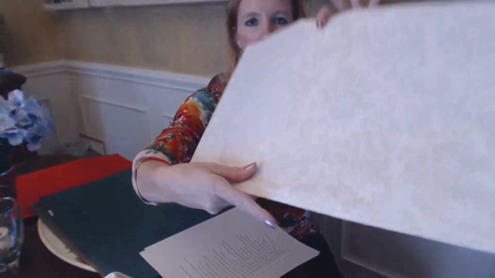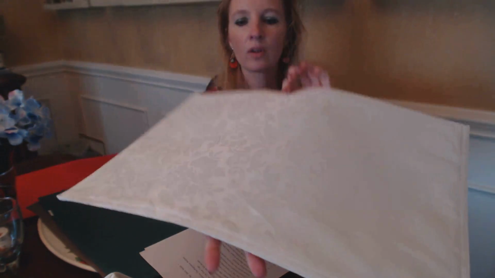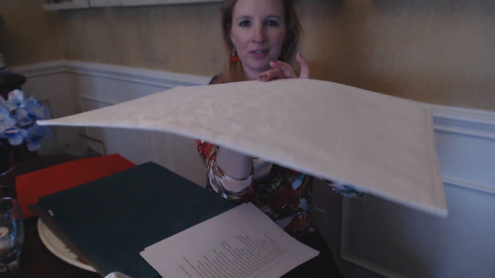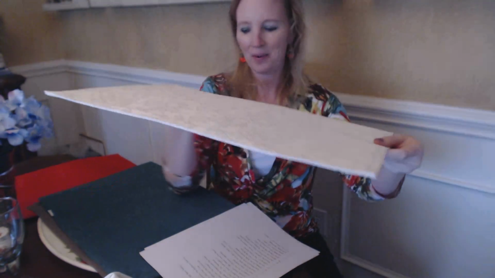I have these off-white placemats, which have more of a little bit fancier floral design to them. They're quite rigid. They're not as floppy. They stay flat pretty well. They don't wrinkle up under your plates or anything.